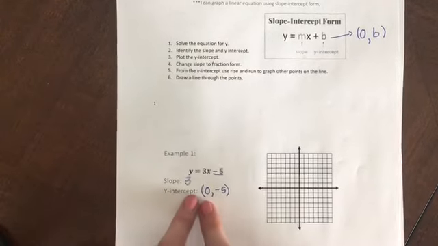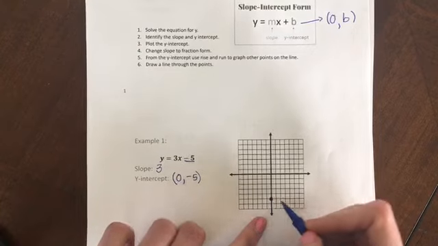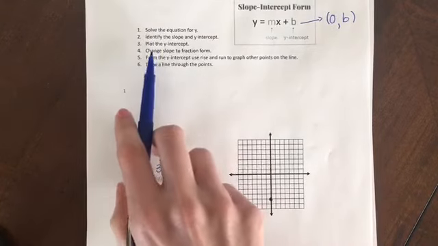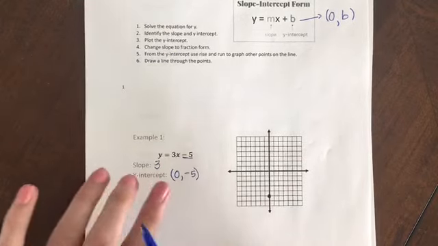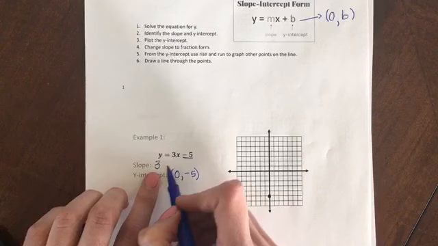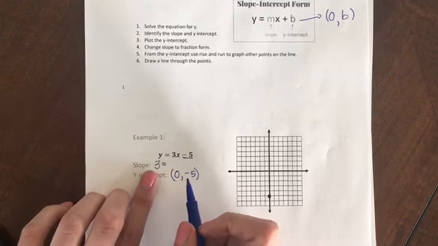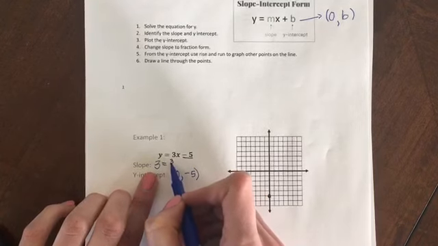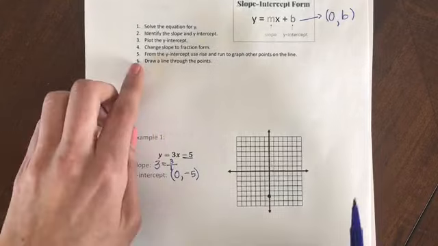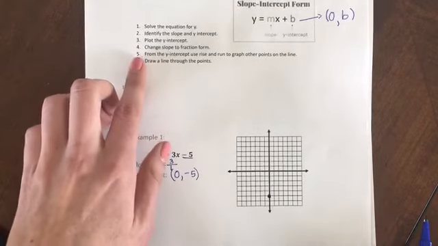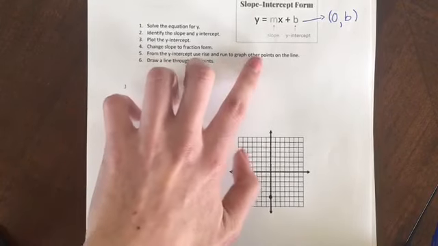All right, step 3, plot the y-intercept. Okay, so take this point, (0, -5), and we're going to plot it. Okay, check that off the list. Let's move on to step 4. Change slope to fraction form. So if it's a whole number, and it won't always be, but in this case it is, change it to a fraction. Now, if it's not in a fraction form, what means the same thing as 3? 3 over what? 3 over 1, hopefully you said. 3 over 1. Okay, so step 4 is off the list.